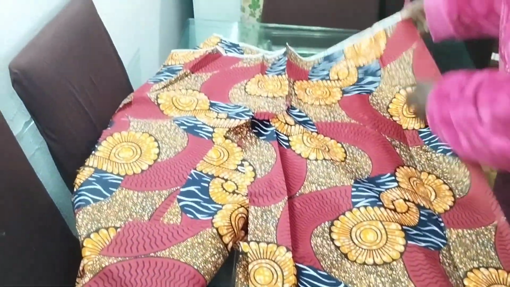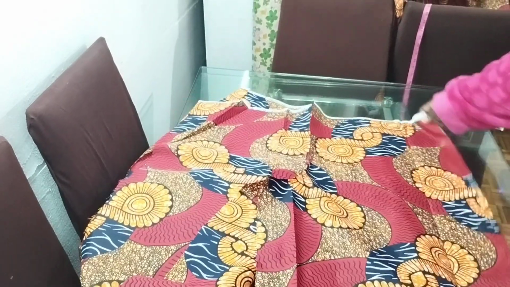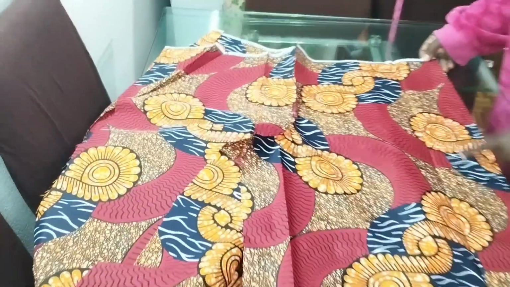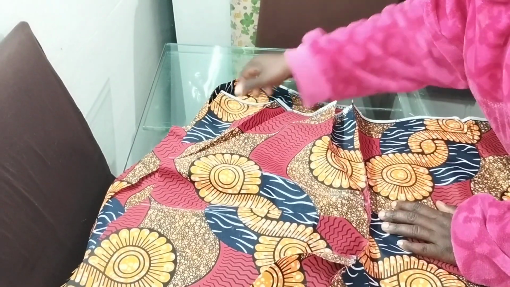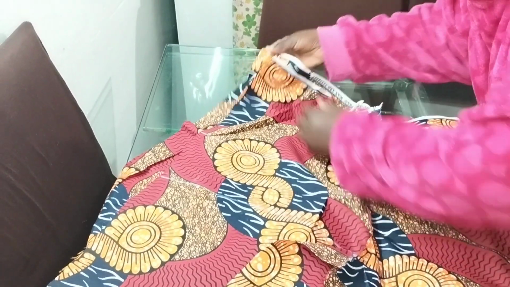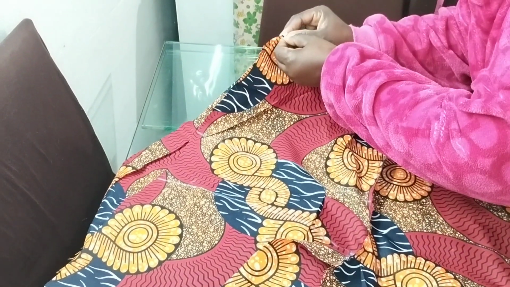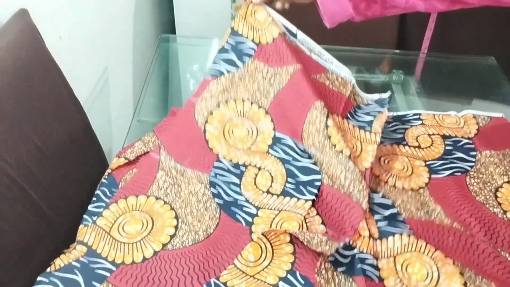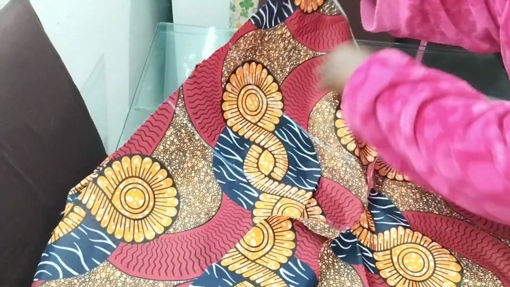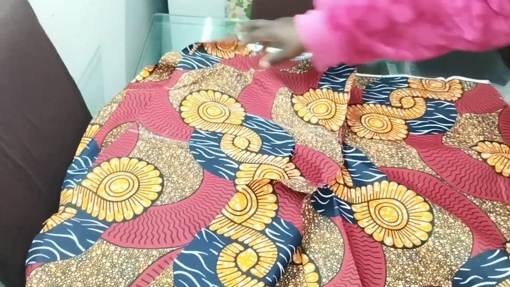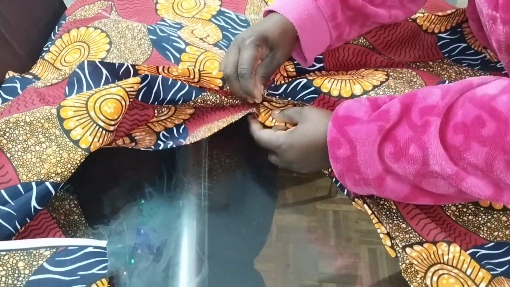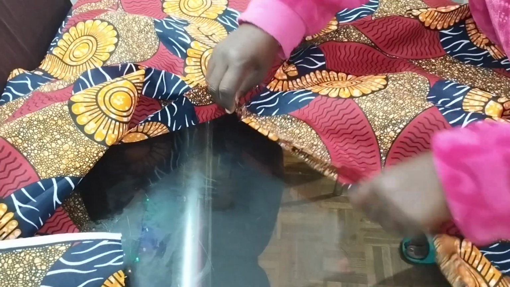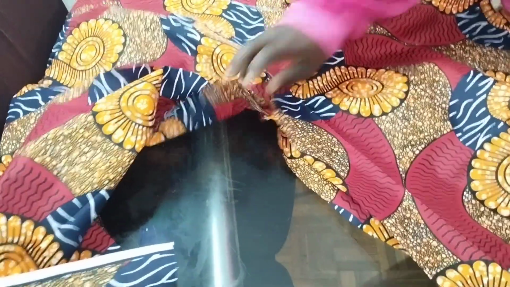So we are going to just go to the sewing machine and just sew from this end to that end. Then because the back panel is bigger than the front panel, you just make sure that you align them together. You sew it like that. Then after doing that by the side, you also come and join the crotch area. I will come and show you that, okay?